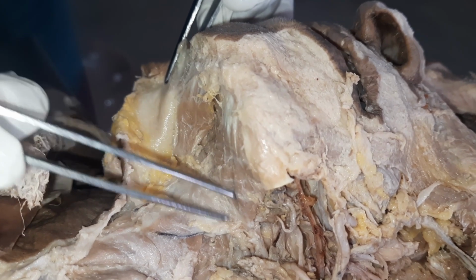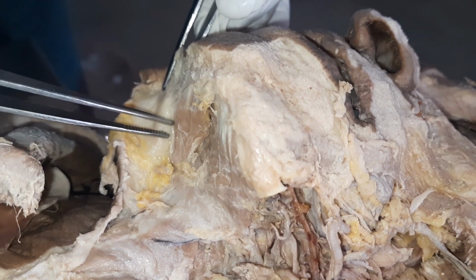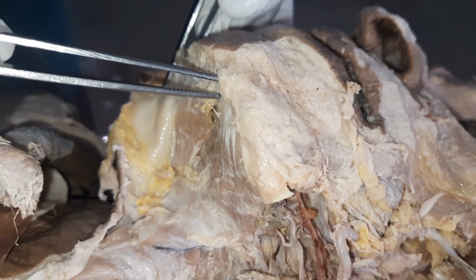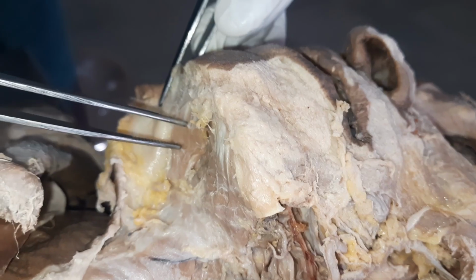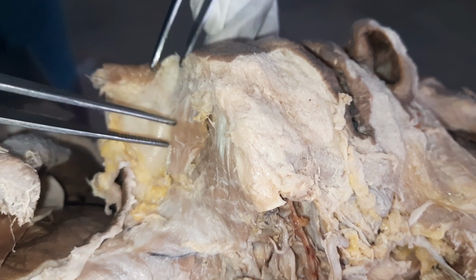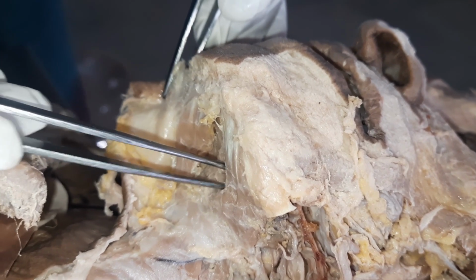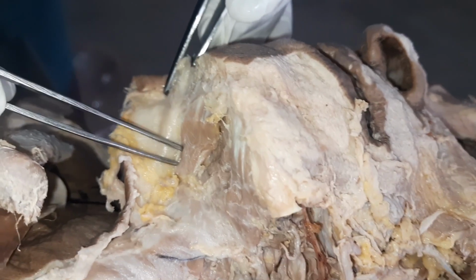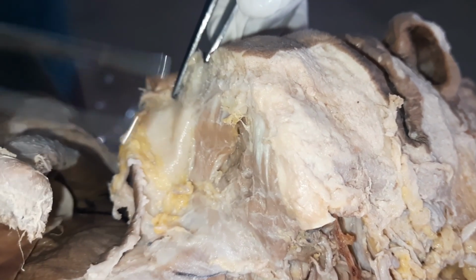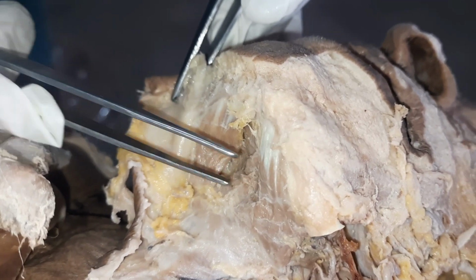digastric muscle, that is anterior belly of left side and the right side, they meet at this point. So this is the apex of the submental triangle, and this is the base of the submental triangle, and you can see the boundary on each side. And here we can see a muscle that is between the two bellies of digastric, and also it is deep to the digastric muscle. Here this muscle, that is mylohyoid.